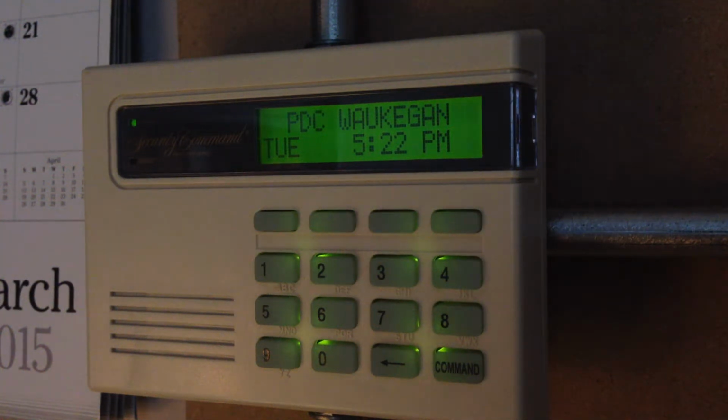Hey guys, it's 5:22 p.m. on Tuesday, as you can see, and today we're going to be looking at the display events feature on my DMP XR-500. A lot of you guys are probably familiar with the concept of the event log or event list from fire alarm panels or computer systems.